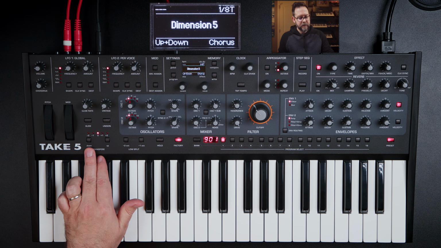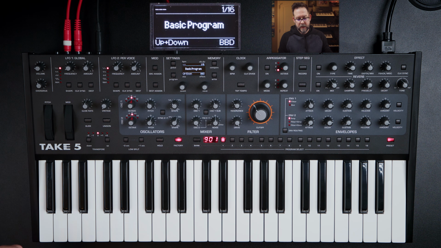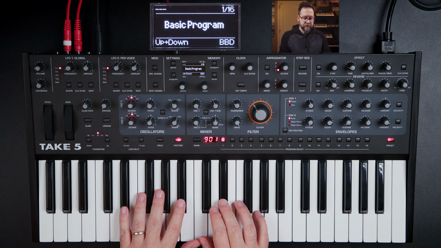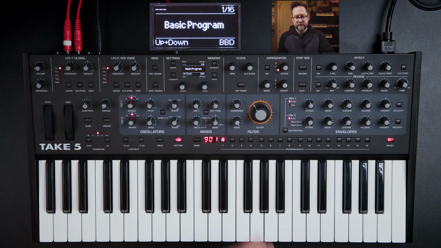So let's do that. If you hold the down transpose button and the -2 octave split, you get the basic program, the Init program. Just a saw wave, oscillator 1, saw wave essentially.